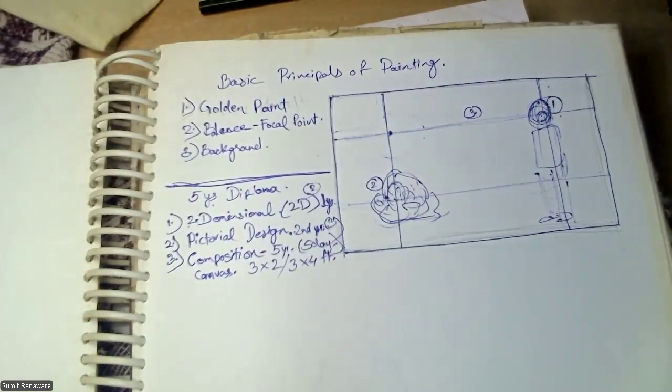Okay. Well, my English is not that good, but I will still try to explain it. So here we are going to learn about the basic principles of painting.